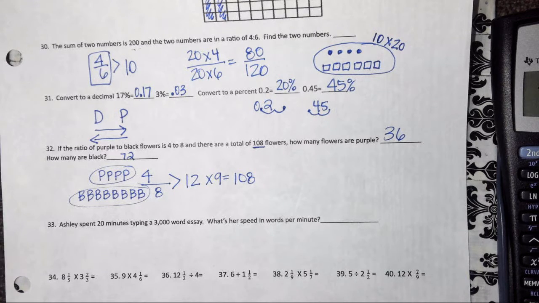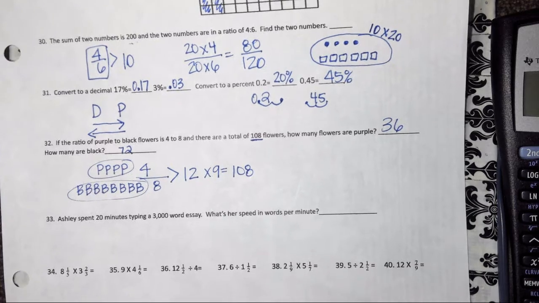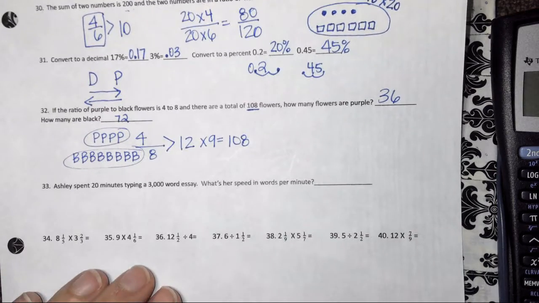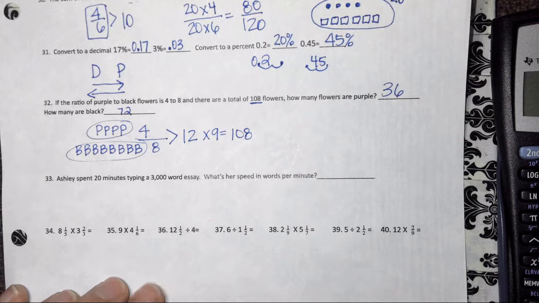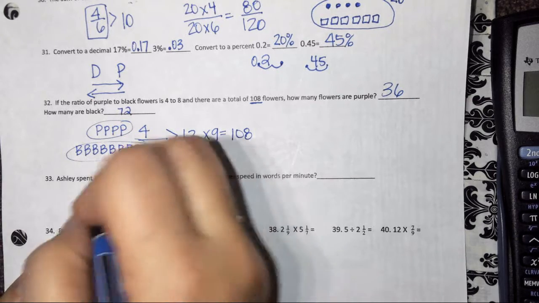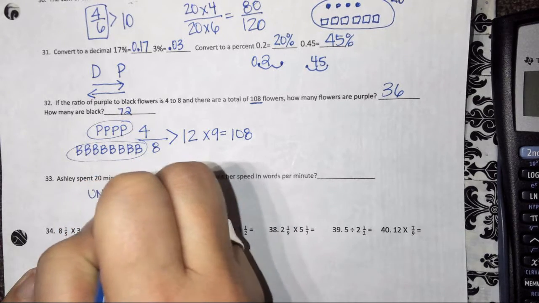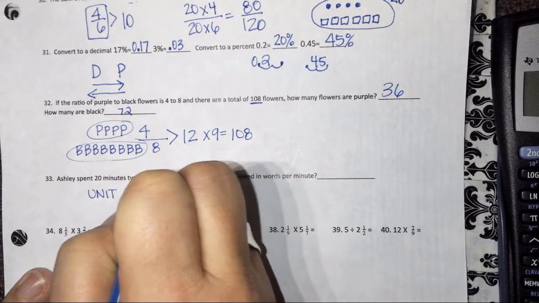Okay. Number 33. Ashley spent 20 minutes typing a 3,000-word essay. What is her speed in words per minute? So again, we're looking for the unit rate. Okay?